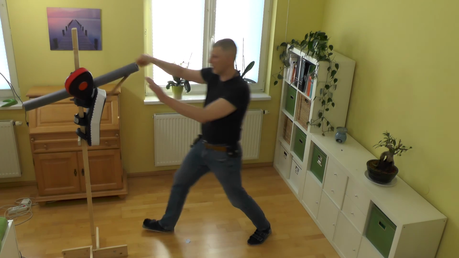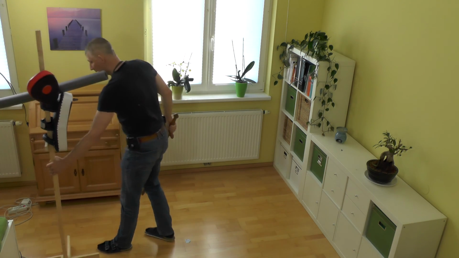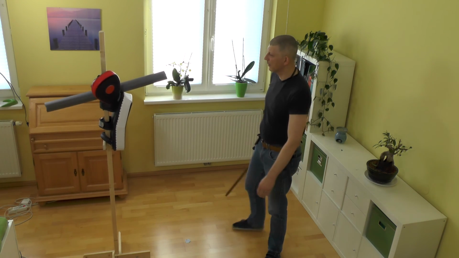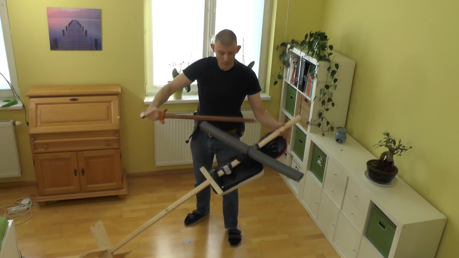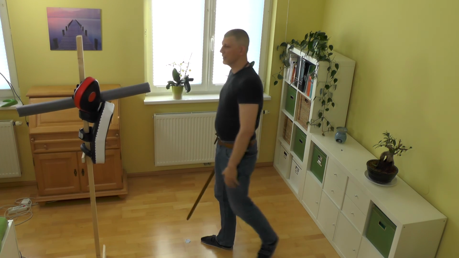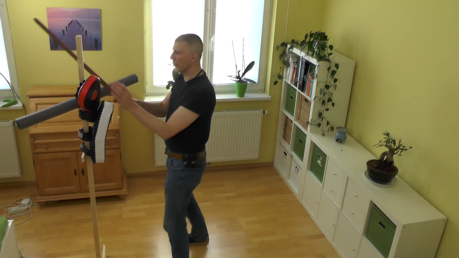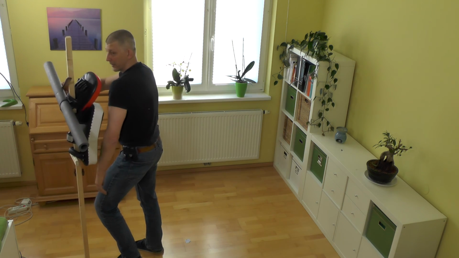You could have, again, a pressing attack. You could have some torquing attack with your blade, and of course you could also use your blade to immobilize the guy.